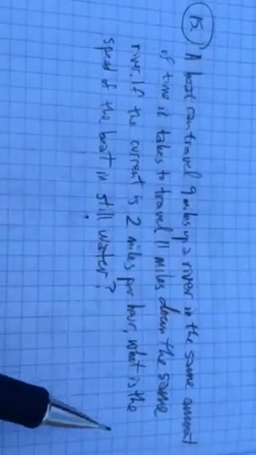This is Math 99, practice test 1. This is question number 15, and it says a boat can travel 9 miles up a river in the same amount of time it takes to travel 11 miles down the same river. If the current is 2 miles per hour, what is the speed of the boat in still water?